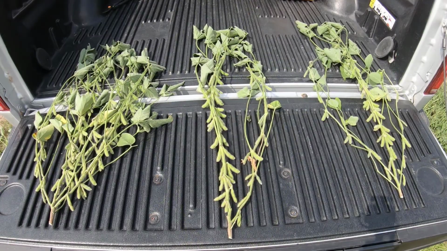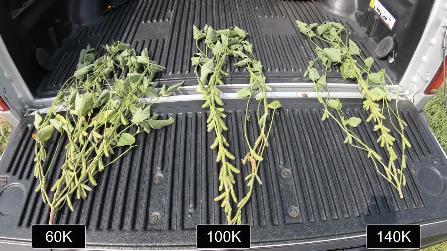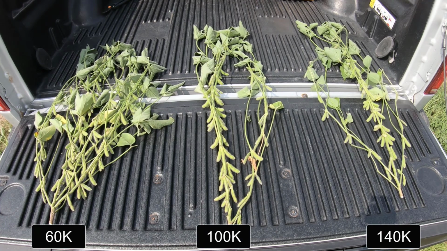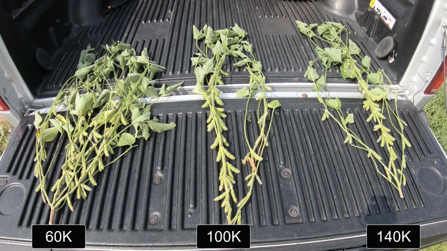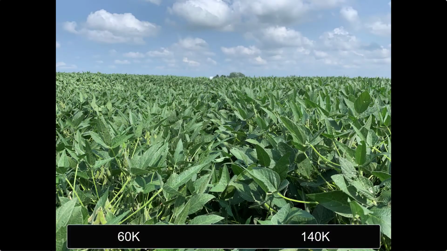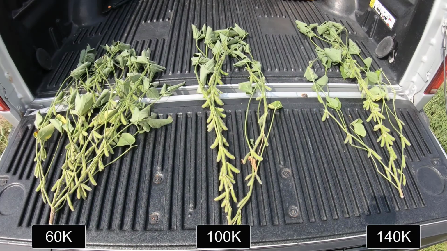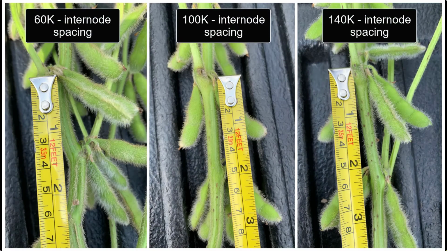Another difference between these 3 soybean plants is if you look at the soybean planted at 60,000 plants per acre, you'll notice that it is a shorter plant because there's more spacing within the row, and so there's less plant-to-plant competition, so the plants don't have to try and outcompete each other as much, so they're typically a shorter plant. Also, you'll notice that the internodes, or the length between 2 nodes, is a lot shorter. Again, they don't have to grow as tall compared to the soybeans planted at 140,000 plants per acre.